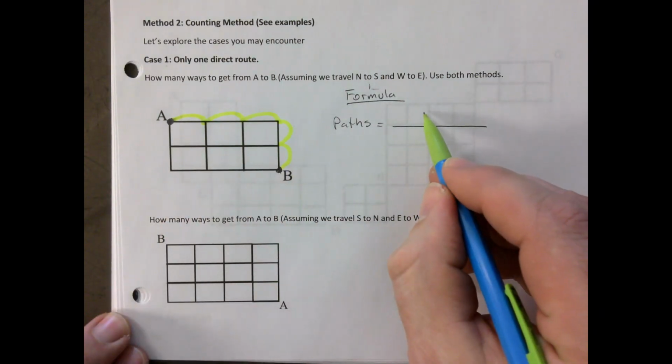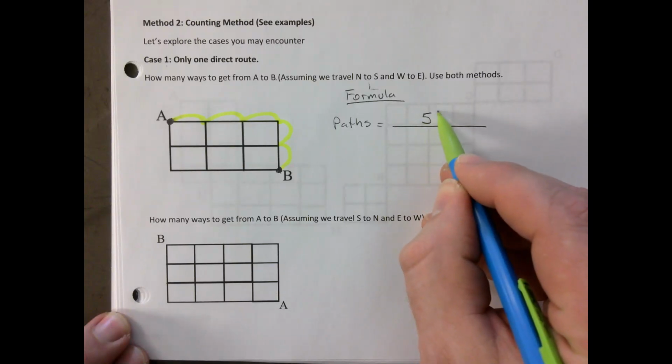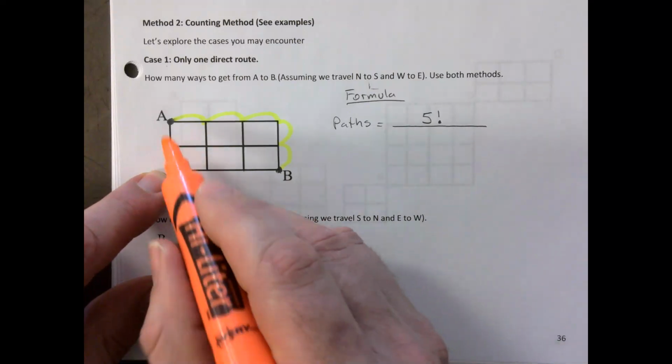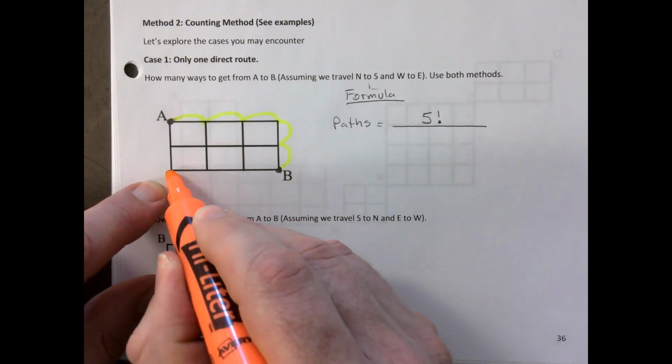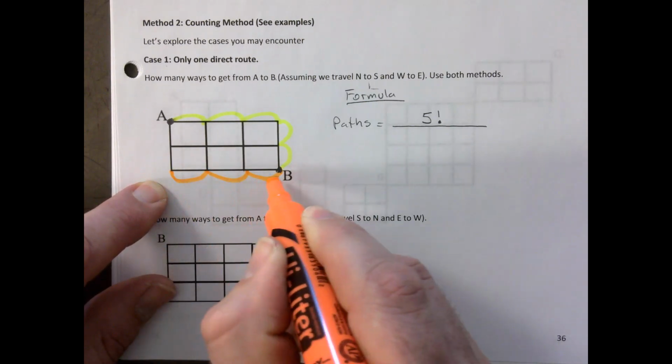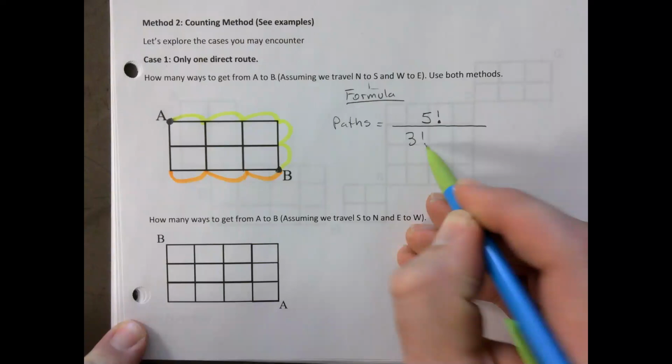So how many blocks am I traveling in total? 5. And you put a factorial on it. It's 5 factorial. However, we're going to divide out the number of horizontal and vertical moves. Let's do horizontal first. From A to B, how many are you moving sideways? 1, 2, 3. You're moving 3 horizontally. So you go 3 factorial.